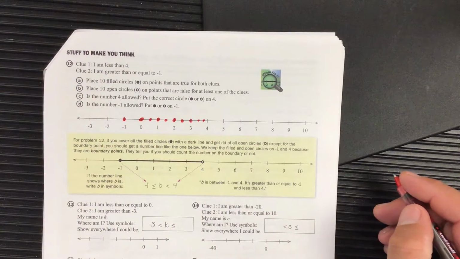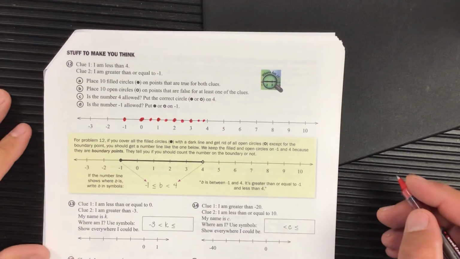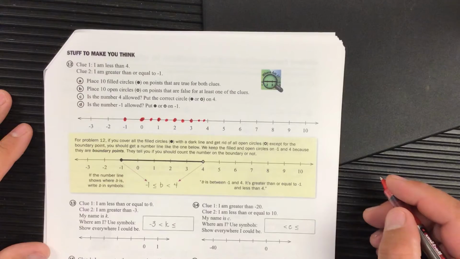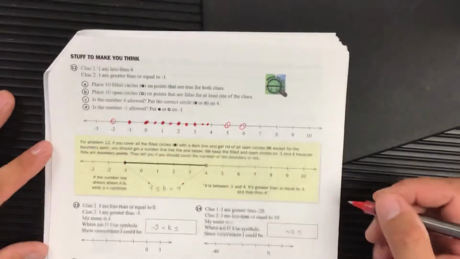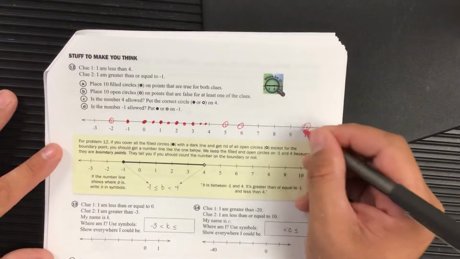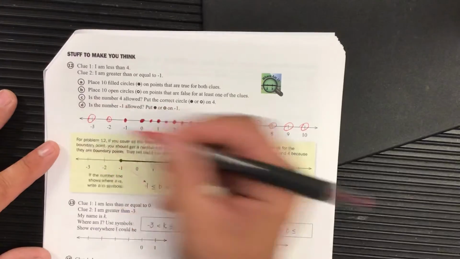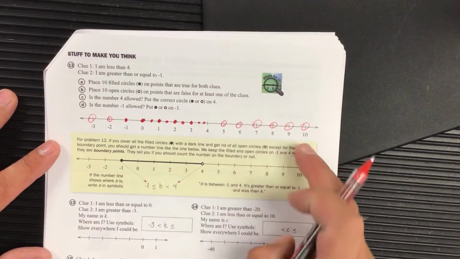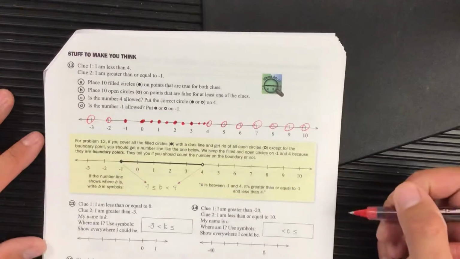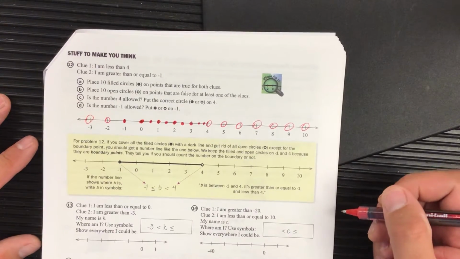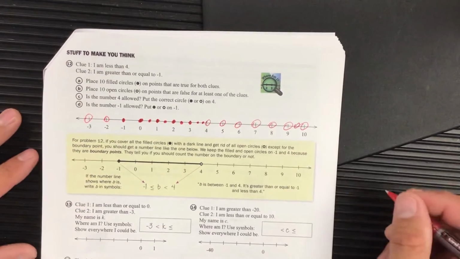All right, open circles are for numbers that are false for at least one of the clues. So Landon, pretty much every number you said. I think you said 5. I think you said 6. I think you said negative 2. Yep. And more: 10, and 9, and 8, and 7, and negative 3, and 4. Need 2 more. And 3, nope. No, 2, nope. 0. 9.5. Good. 8 and 1/4.